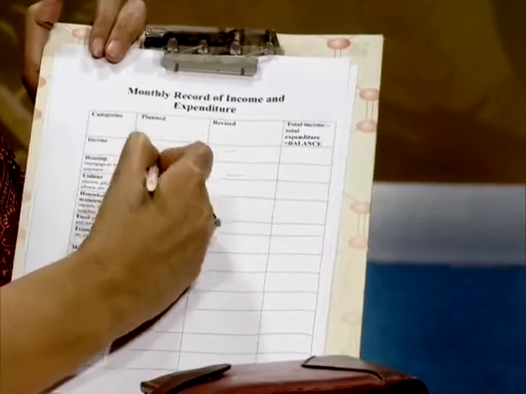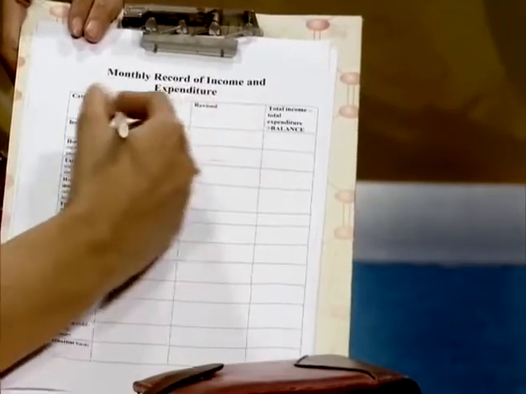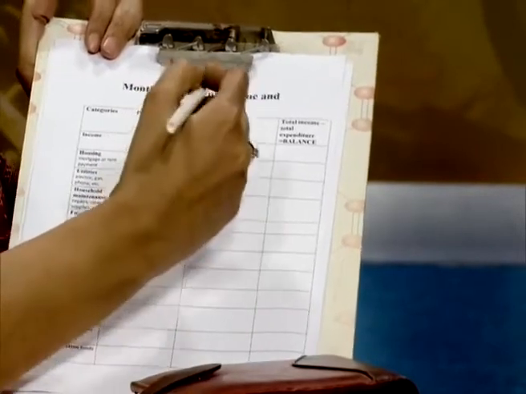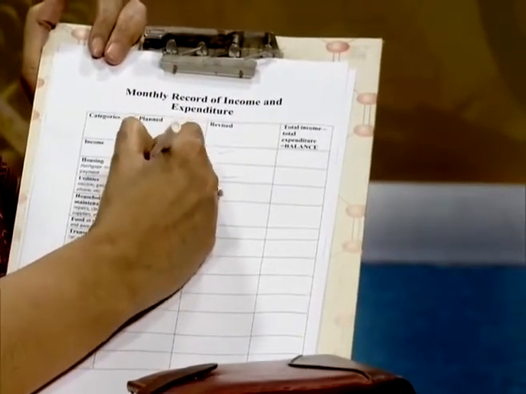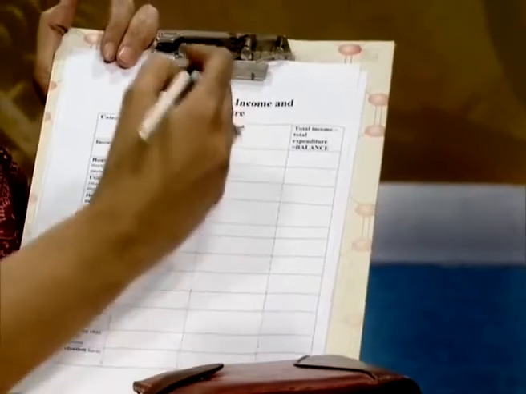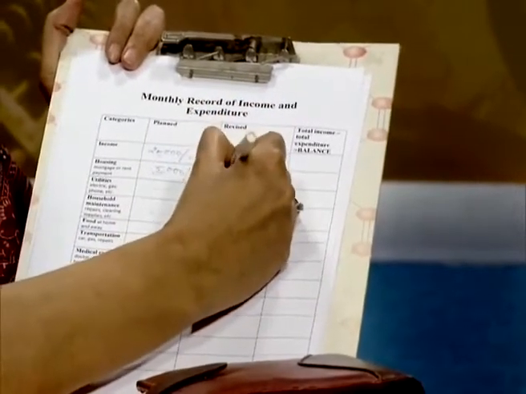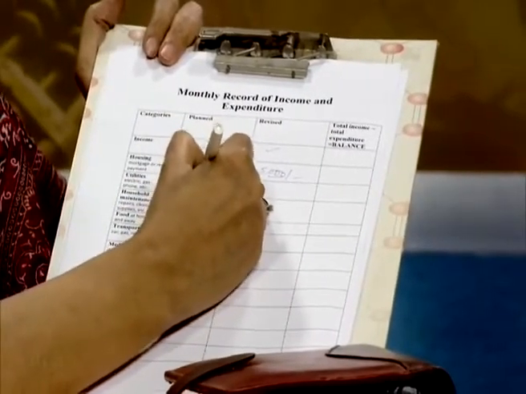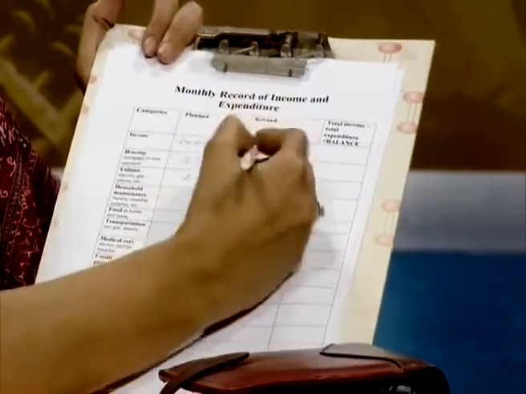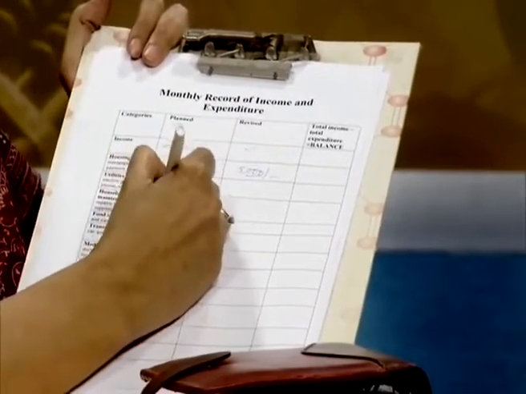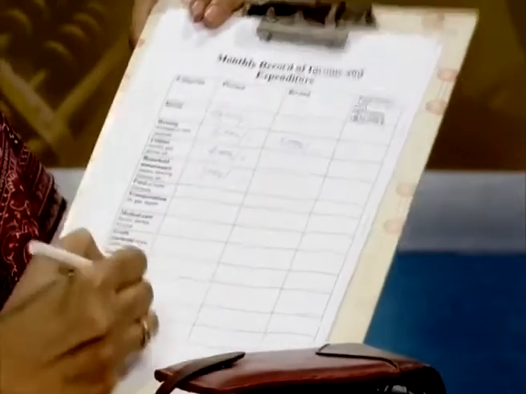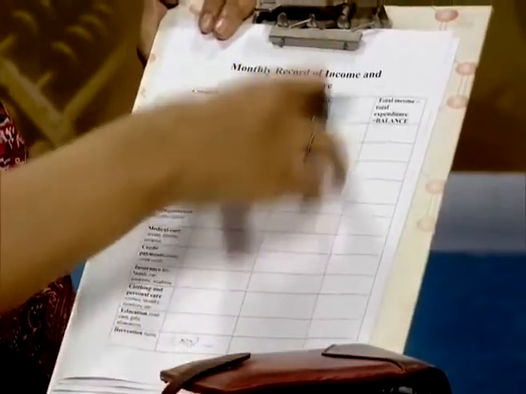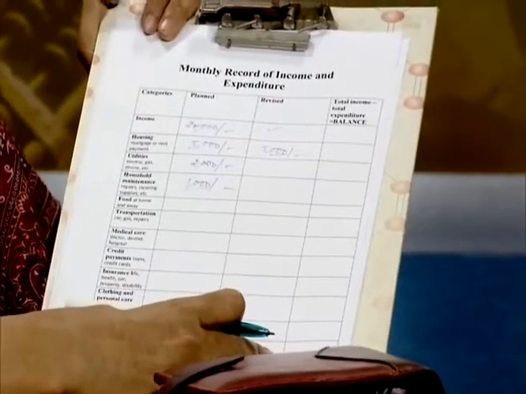We have the planned data here, and suppose my income is, again I will take example of 20,000, and housing I am paying rent is 5,000, and suppose my rent is again 5,000 after revision also. Utilities I am spending 2,000, and household maintenance I am spending 5,000. Recreation is something, suppose I am spending on 2,000. Now, if my budget is exceeding, my expenditure is going high.